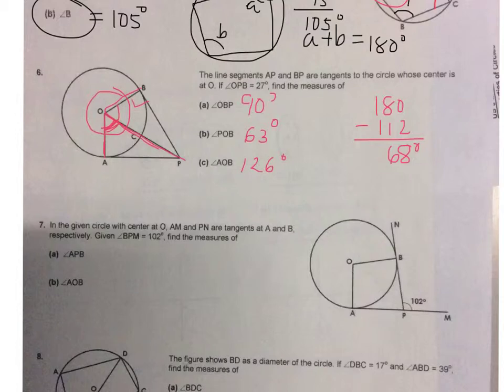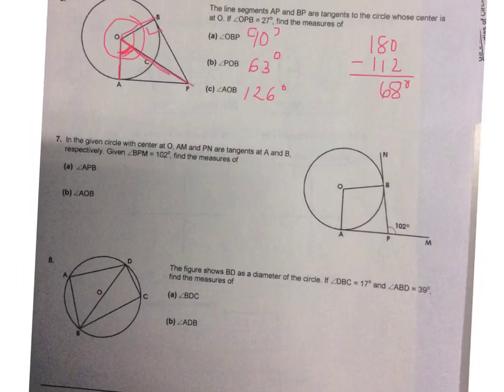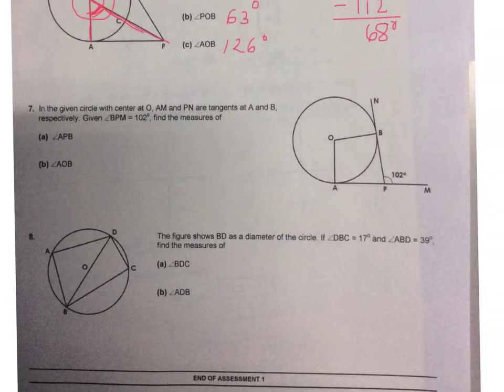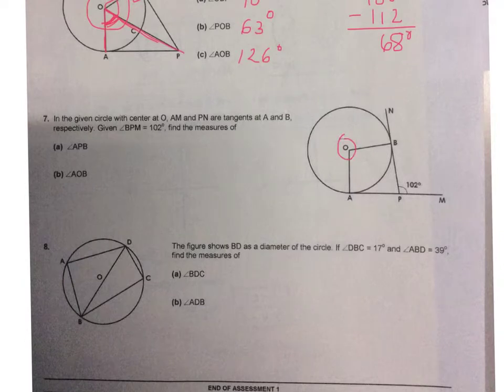We go to number 7. In the given circle with center at O, AM and PN are tangents at A and B. We learned from the previous example that once a segment is tangent to the circle, if we draw a line from the point of tangency to the center, the angle formed is always 90 degrees.